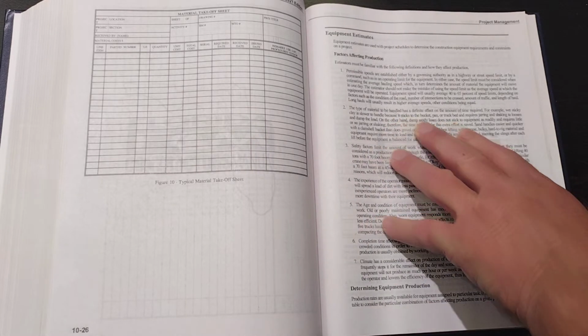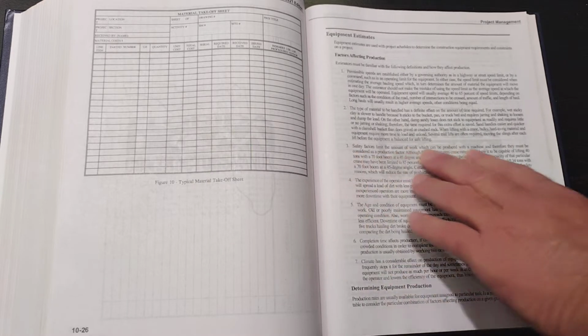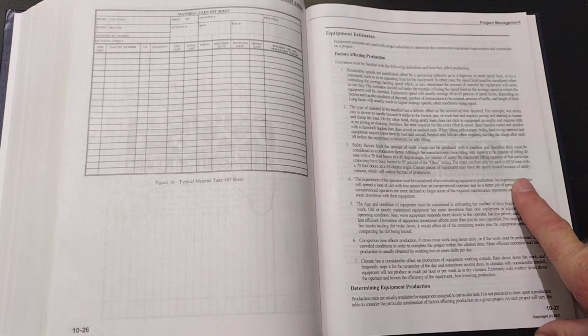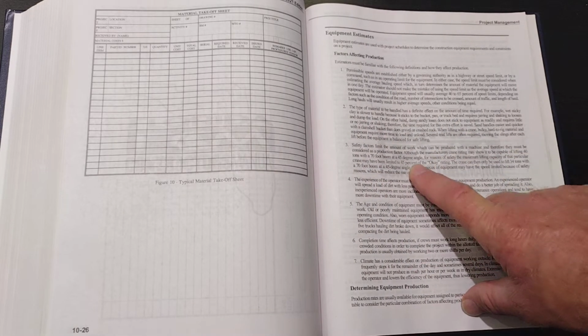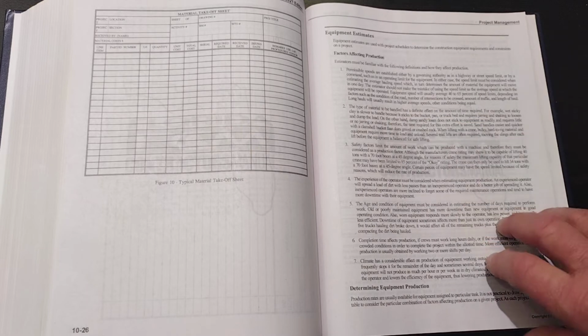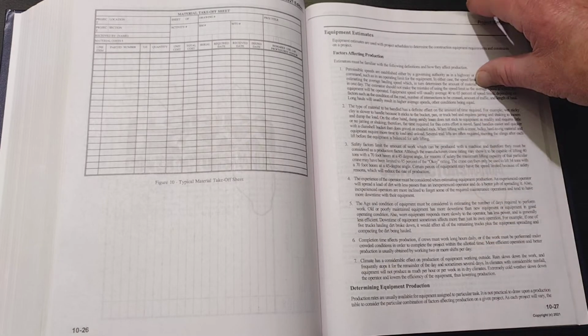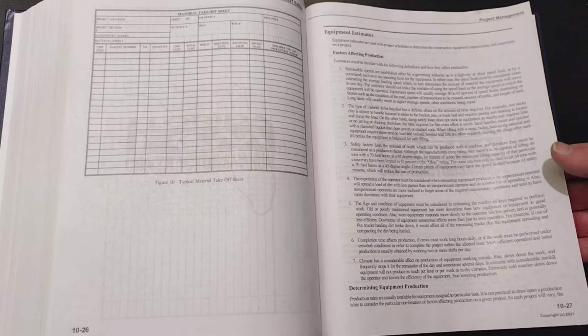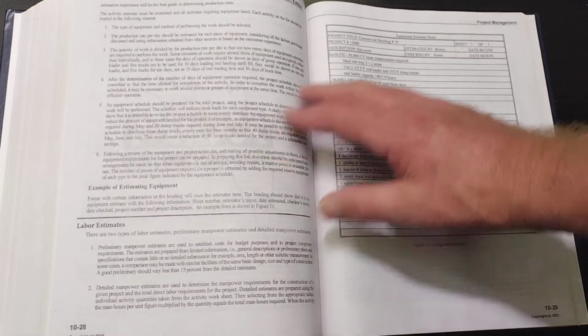2, the type of material to be handled. 3, your safety factors, and they get kind of technical right there. You might have to read that paragraph carefully if you get this question about safety factors limiting production. Climate, number 7. And it talks about determining equipment production at the bottom.